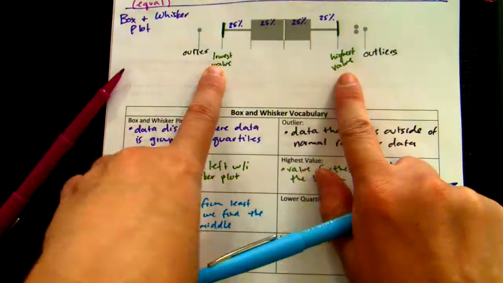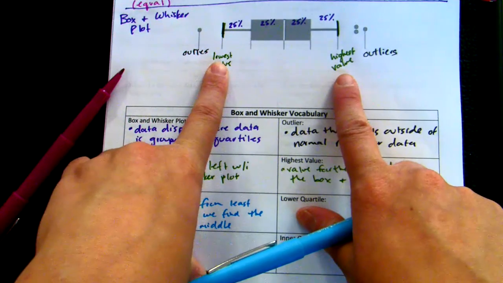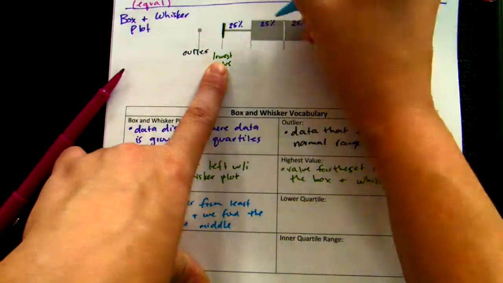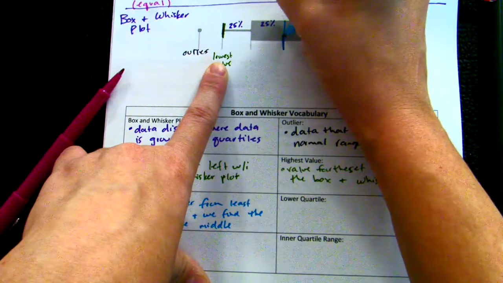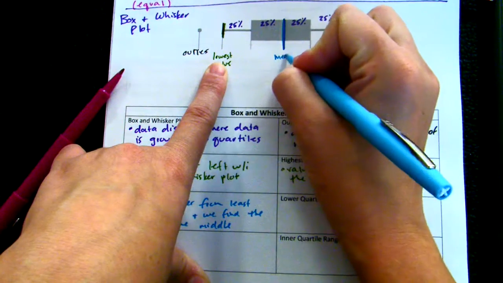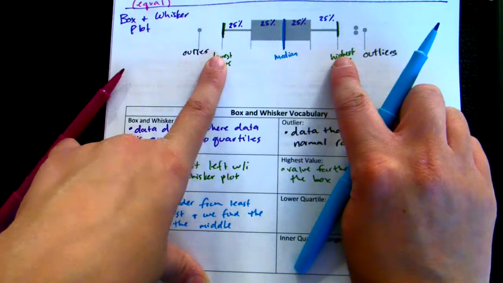We know our data is in order from least to greatest because we've got the lowest value farthest left and the highest value farthest right. So that means our median is going to be exactly in between. It's the line between our lowest and highest value.